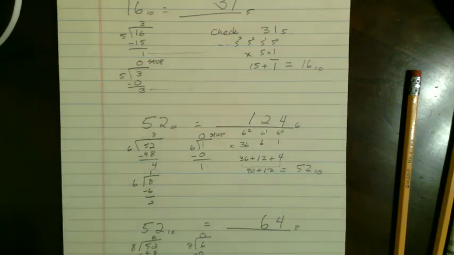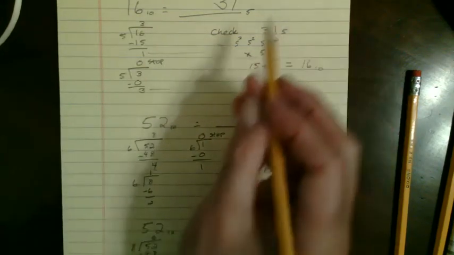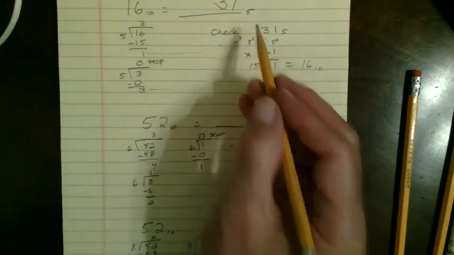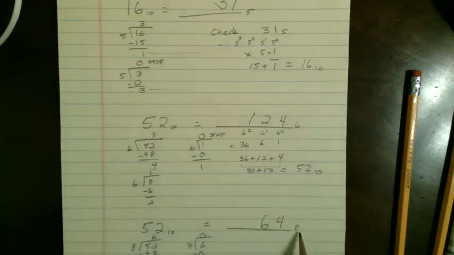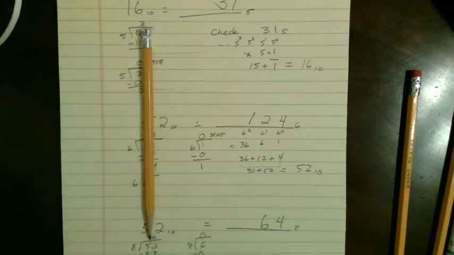So you can convert basically any decimal number into base x as long as you divide by x. In this case it was 5, in this case it was 6, x was 8 in this case, and we can do that. So good luck with your conversions.